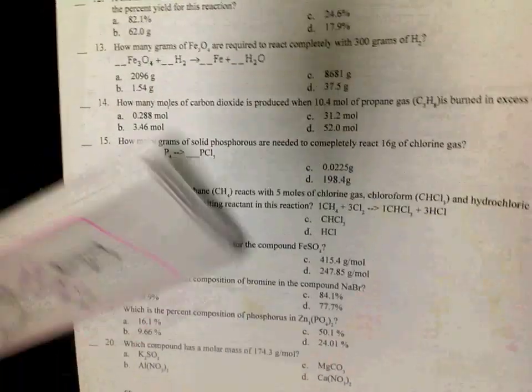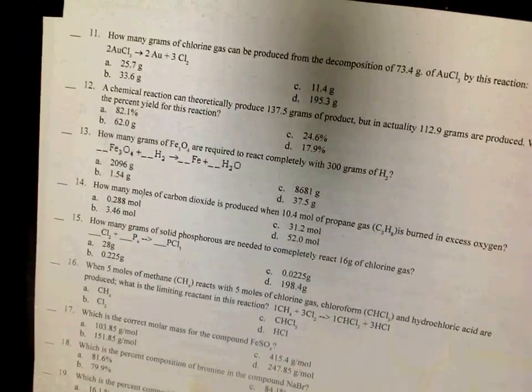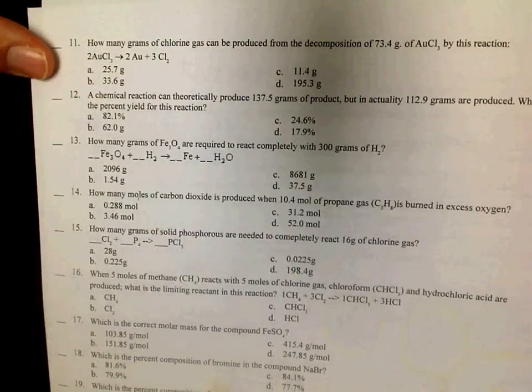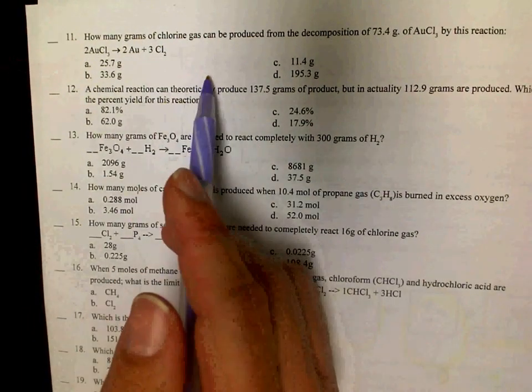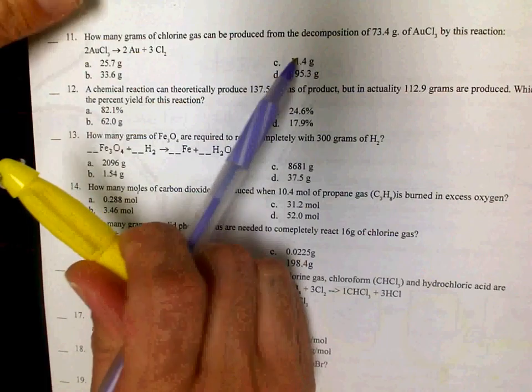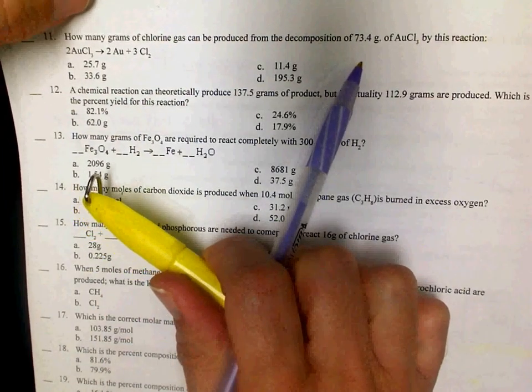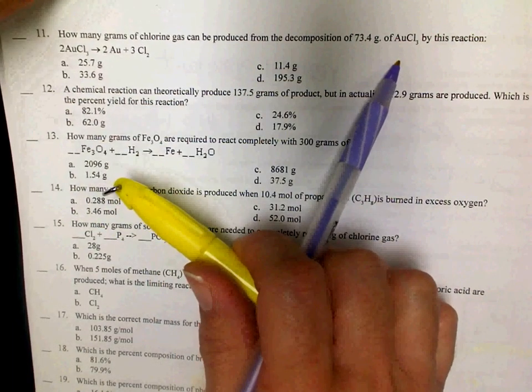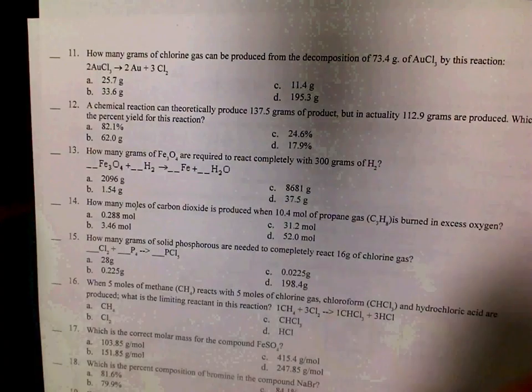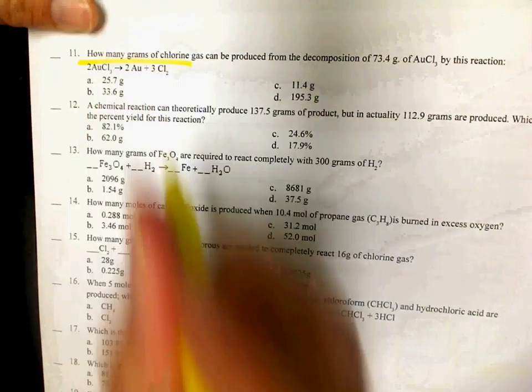Number 10. Oh, number 11. How many grams of chlorine gas can be produced from the decomposition, y'all remember that word? Yes. Of 73.4 grams of gold chloride by this reaction right here?